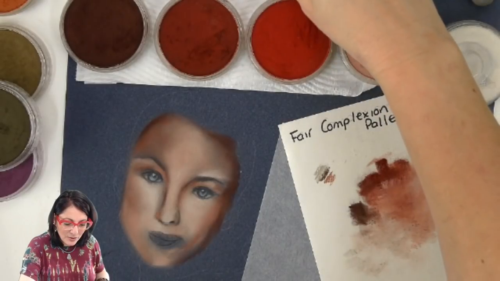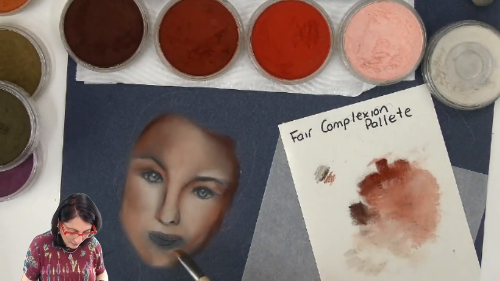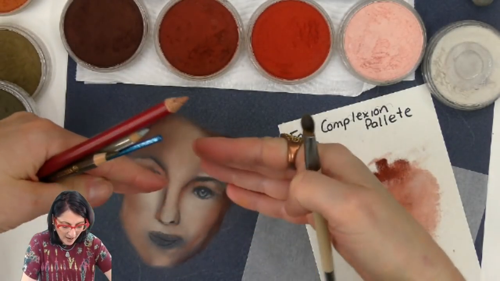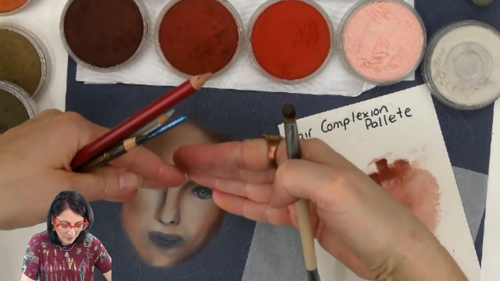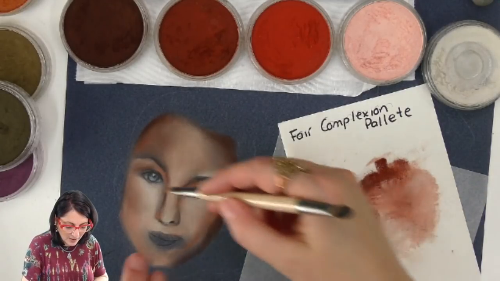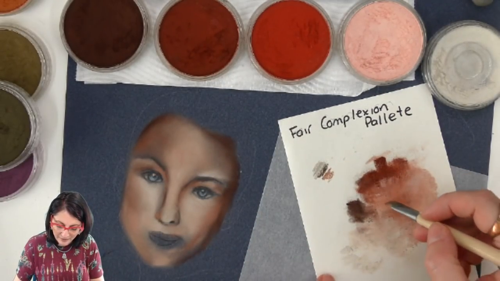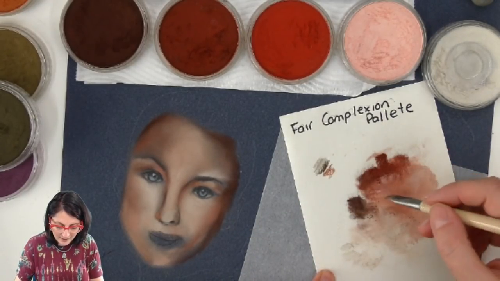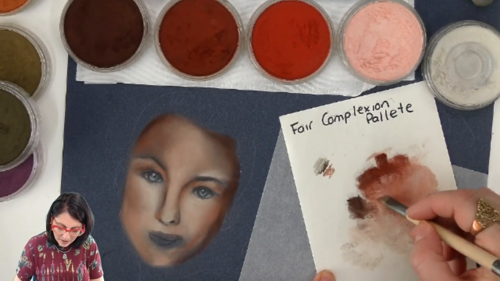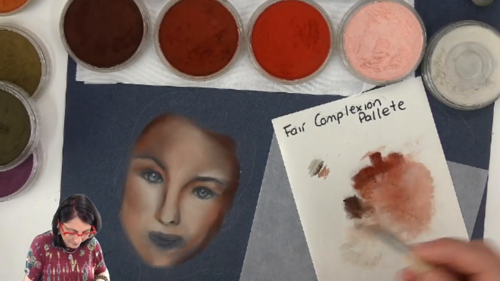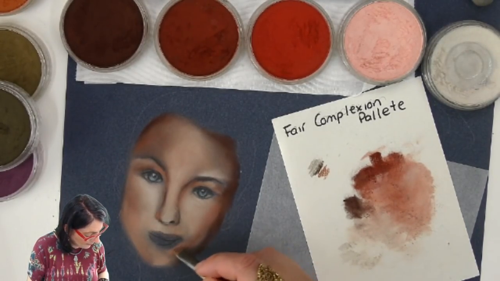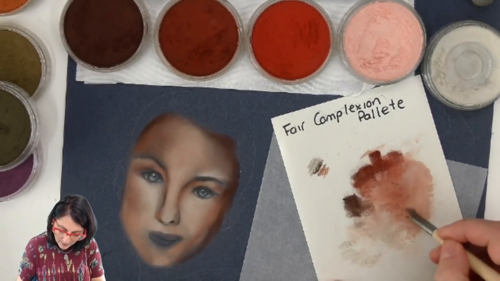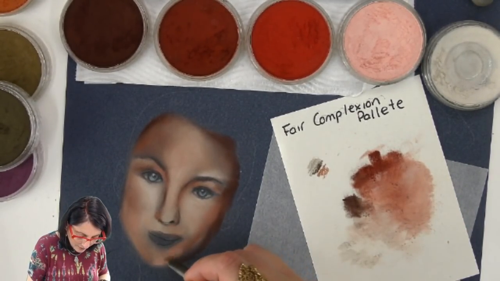What I might do here as well is fix this chin for a little bit, and then I'm going to start defining the eyes, and then I'm going to keep on going with the skin tones as well, because I want to fix her eyes. She's looking at me funny. And the lips, yeah, I want to fix the lips. So let me just finish her chin there. Yeah, I need to pick up a lot of pigment when I'm doing this.